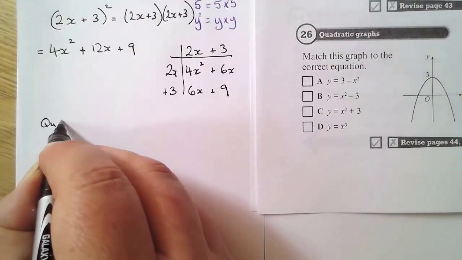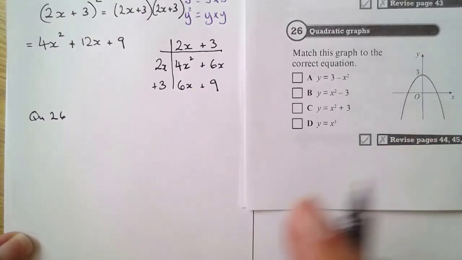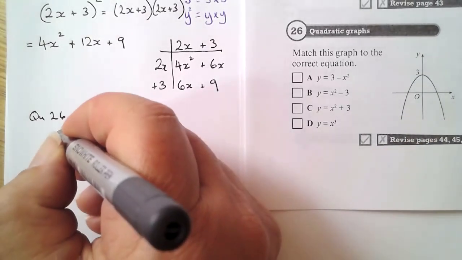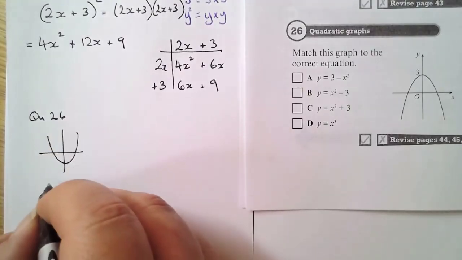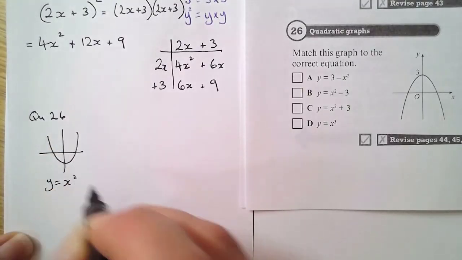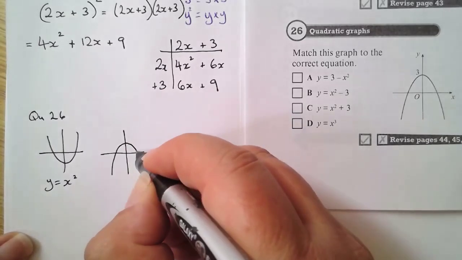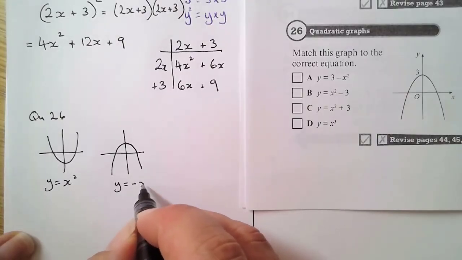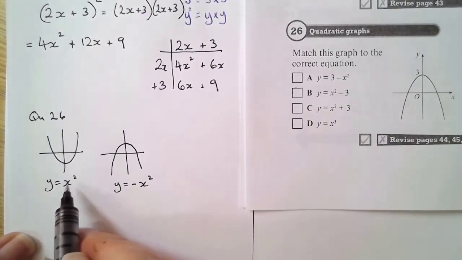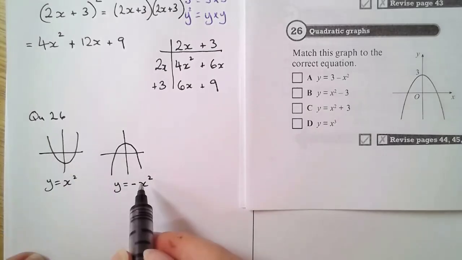Question 26. All right, this graph here, I will tell you that this is a graph of y equals x squared. This is a graph of y equals negative x squared. Now, they're not exact, they're not quite on the line, so there are some numbers that go over it, but this is the sort of curve you are expecting.